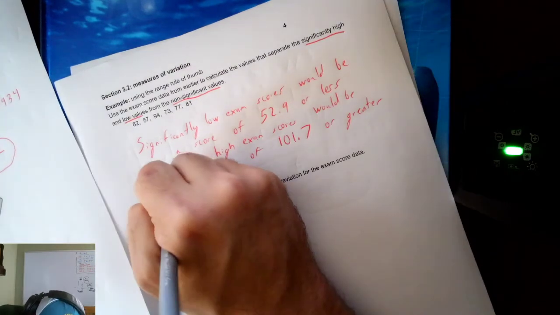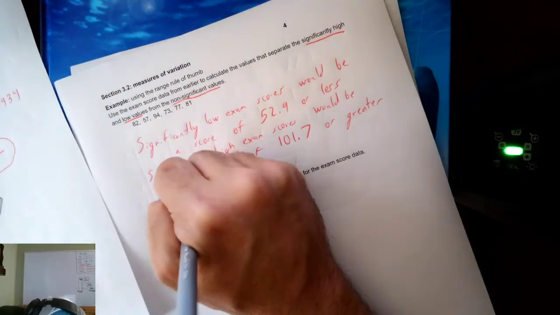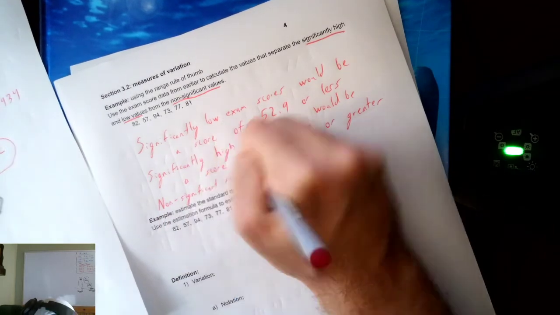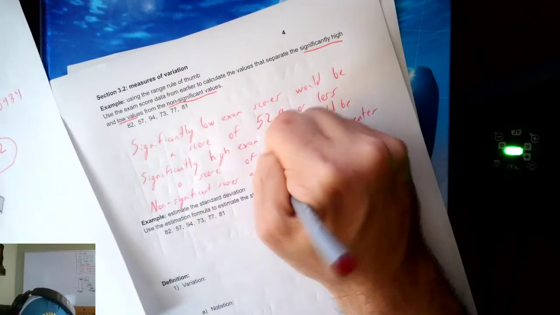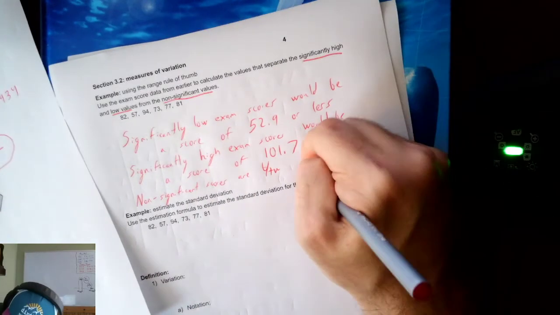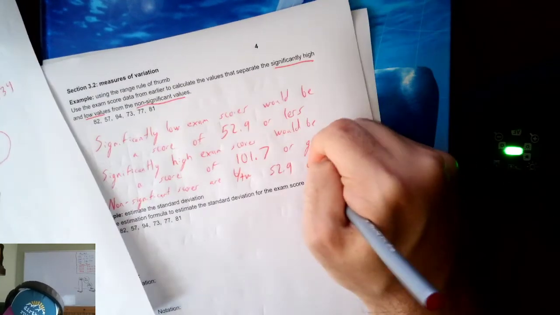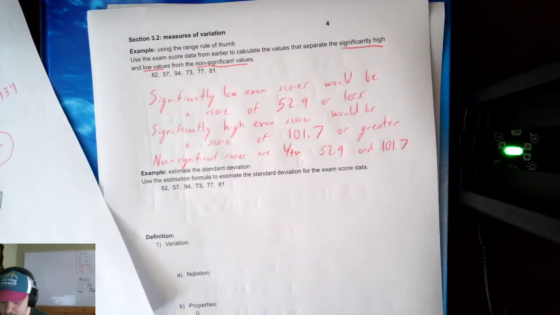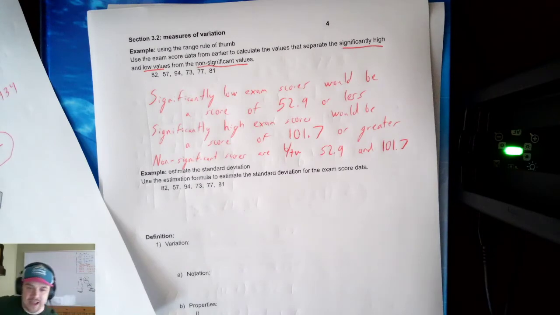So non-significant scores are, I'm going to abbreviate between BTW, between 52.9 and 101.7. So I can interpret those values. So I can determine whether a score is significantly low, significantly high, or non-significant.